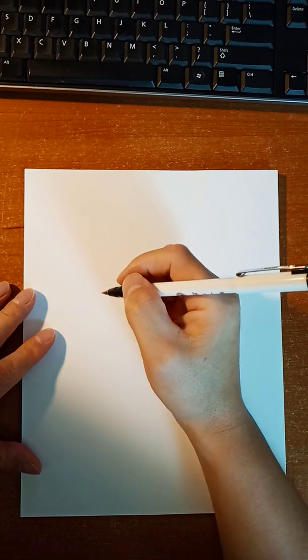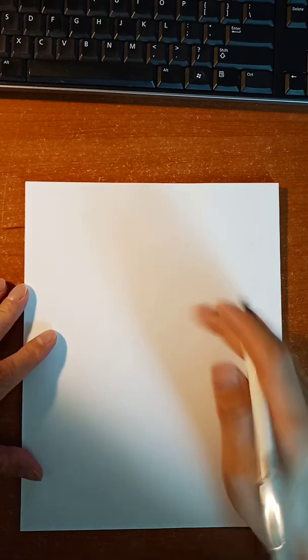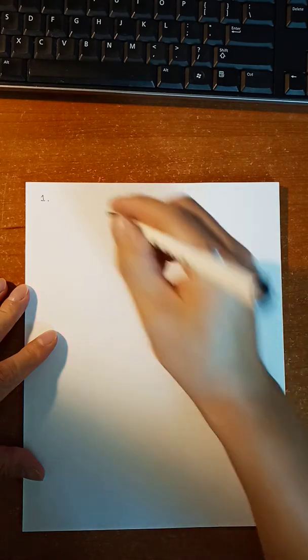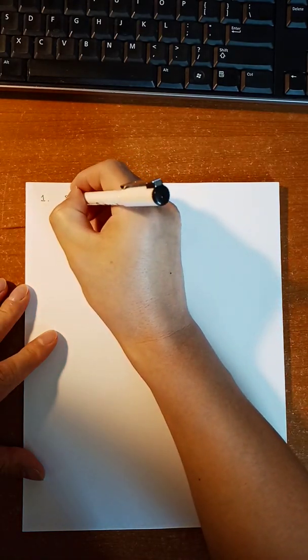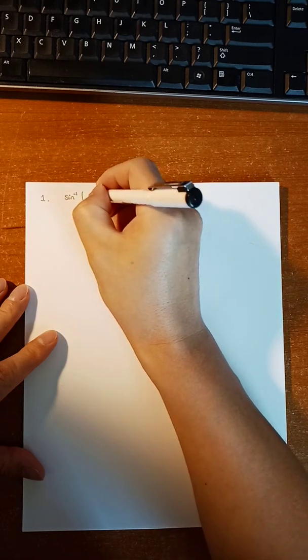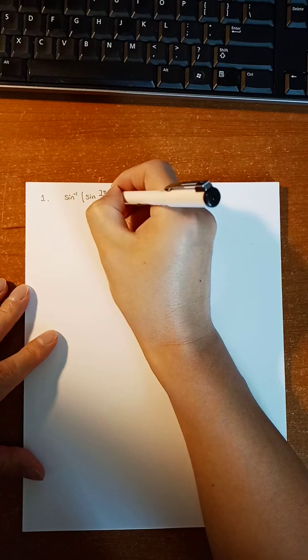Okay, now let's discuss this practice exam for the third exam. The first problem. Evaluate the sine inverse of sine 7 pi over 8.